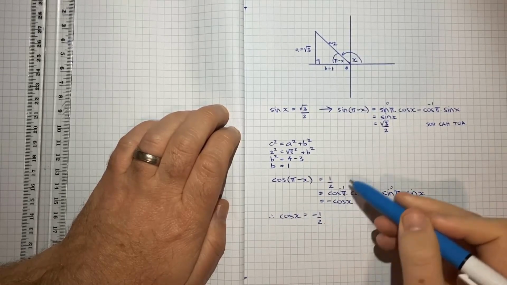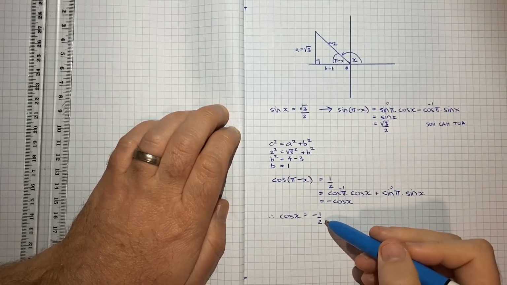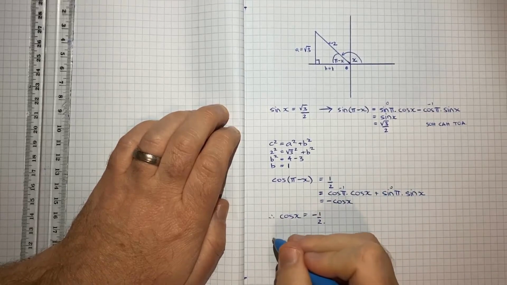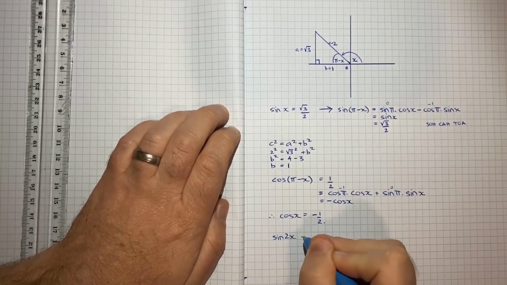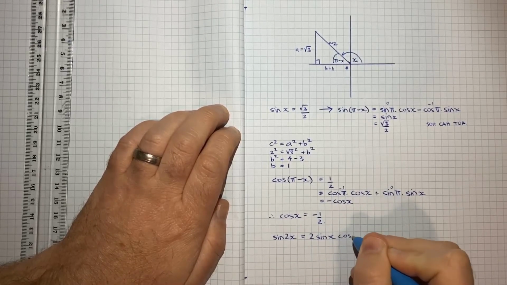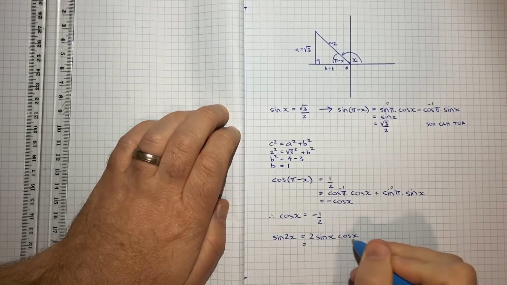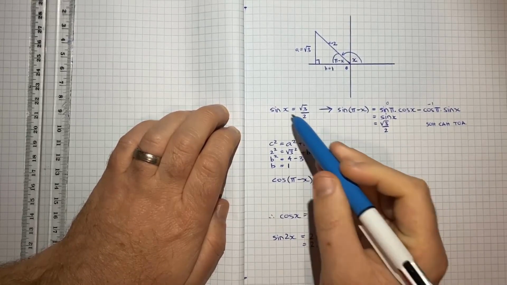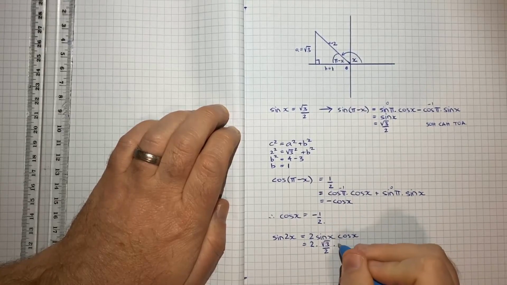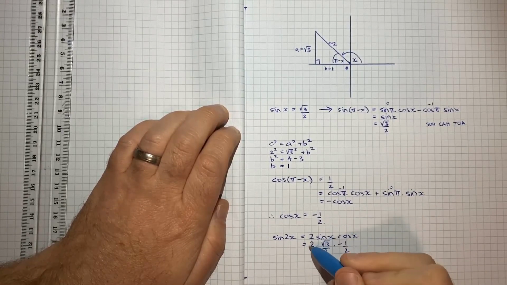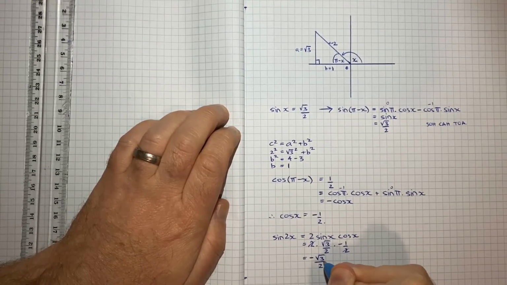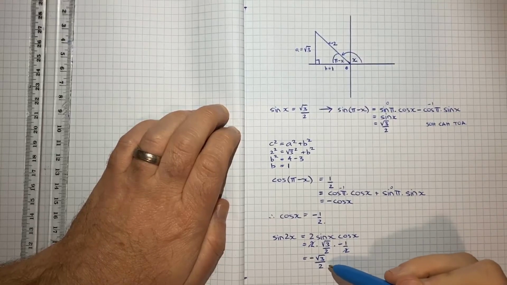And that gives us the ingredients we need to work out sine 2x, which is what the question was about. So sine 2x we know can simplify to 2 sine x cos x, and we can now insert sine x and cos x, so we get 2 times root 3 on 2 times negative a half, and then the 2's can cancel, and we get to our answer of negative root 3 on 2, and that is the answer for sine 2x.